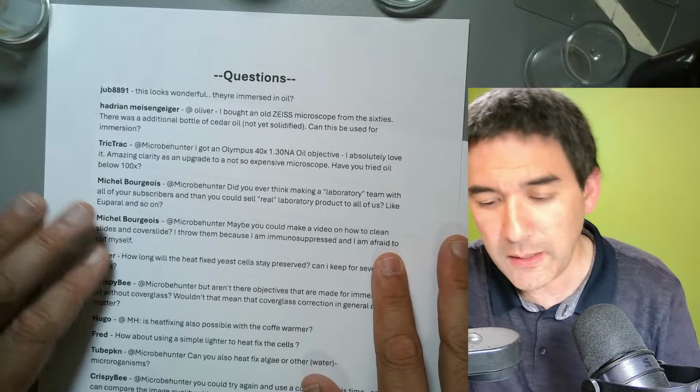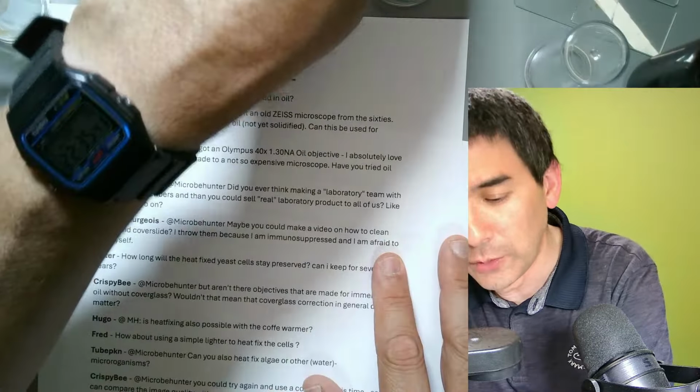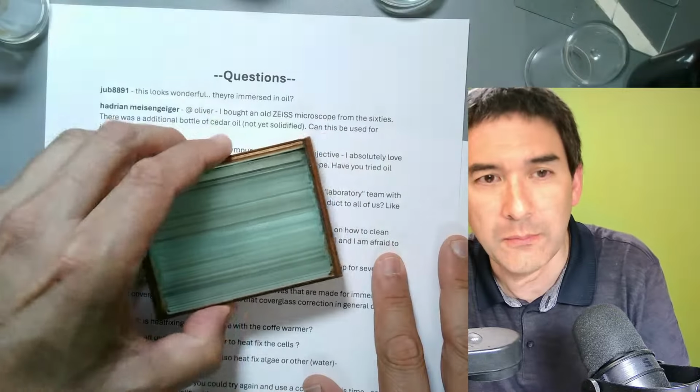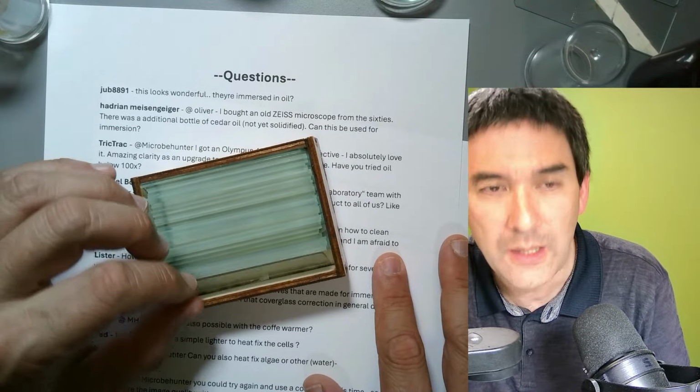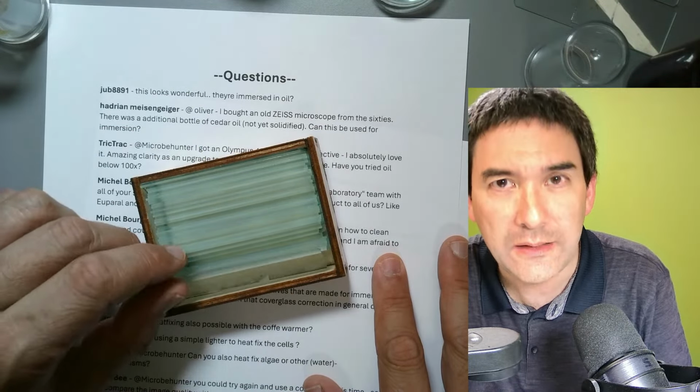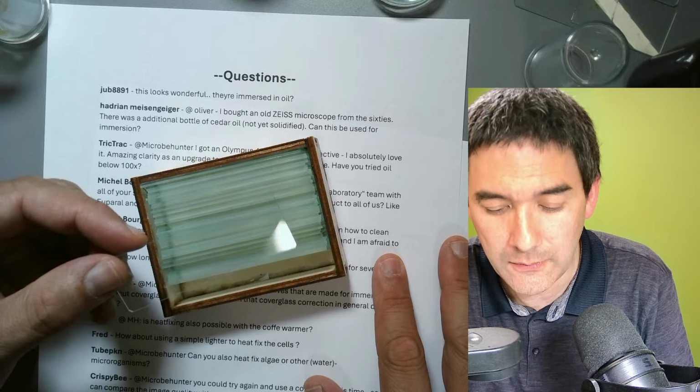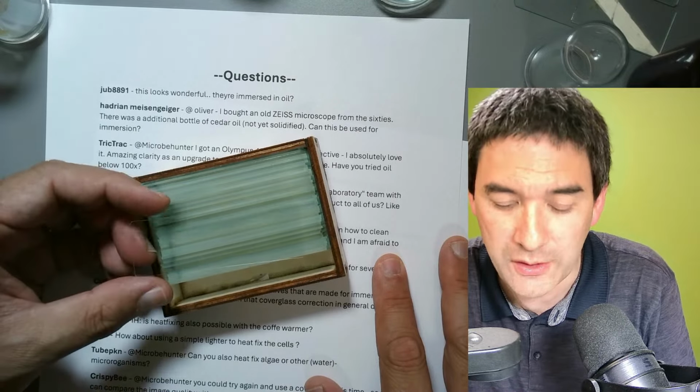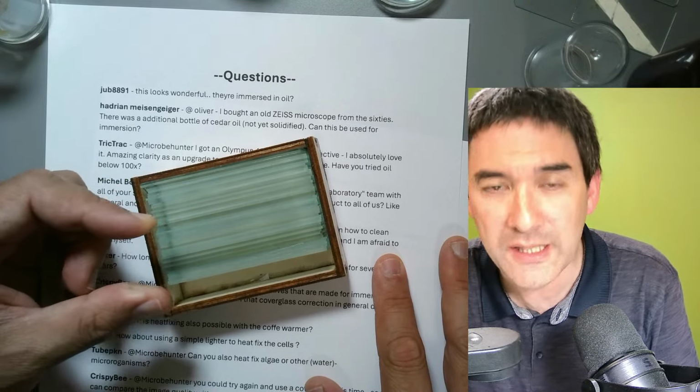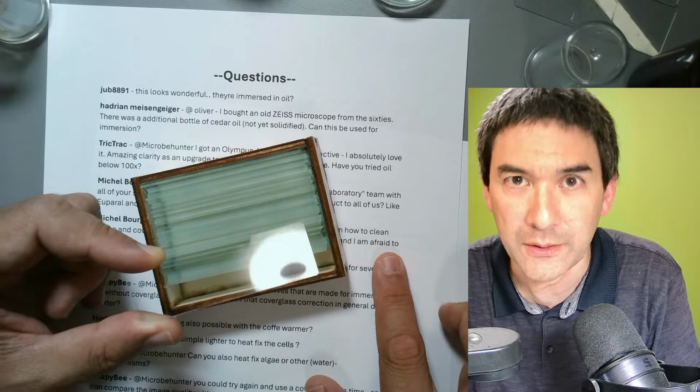Okay, and I will show you the following. Those slides that I have here, I cleaned them yesterday. And indeed, there is, of course, the danger of cutting yourself. And this can happen, especially with the cover glasses. So what I have done is the following.